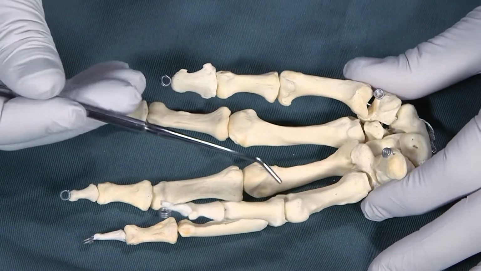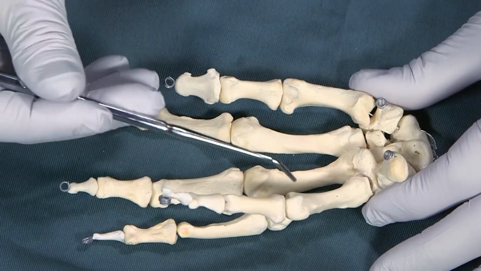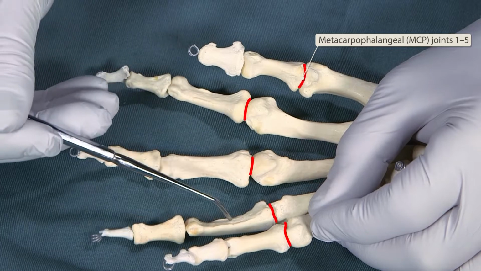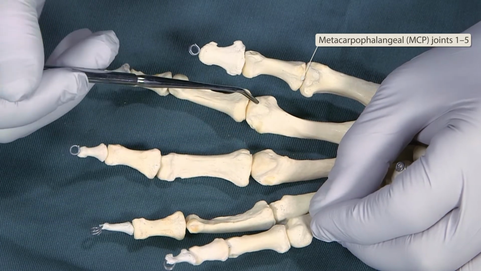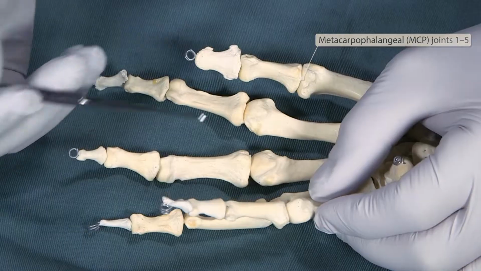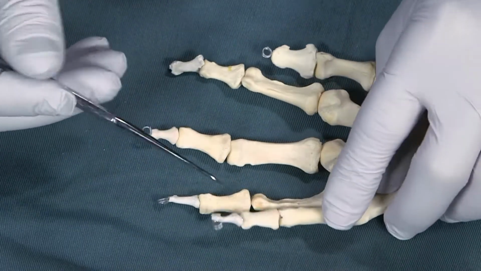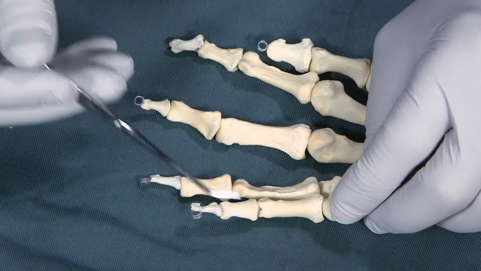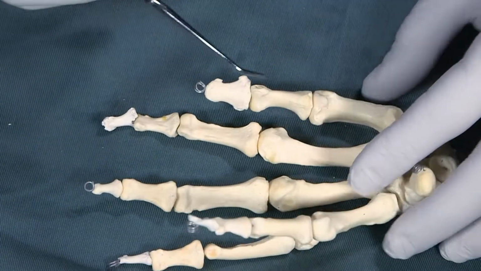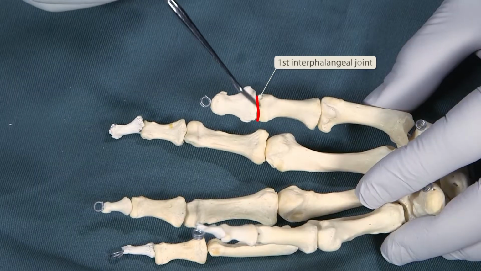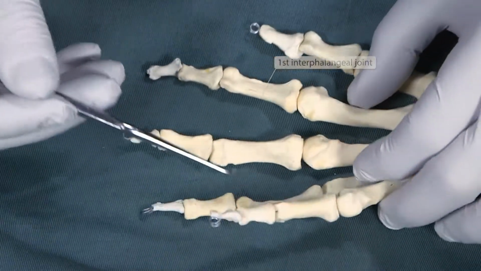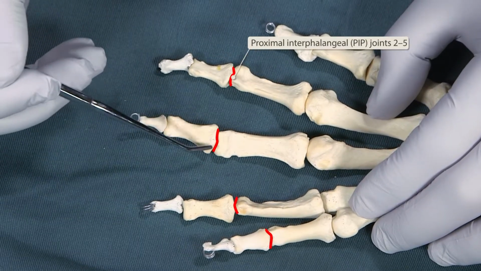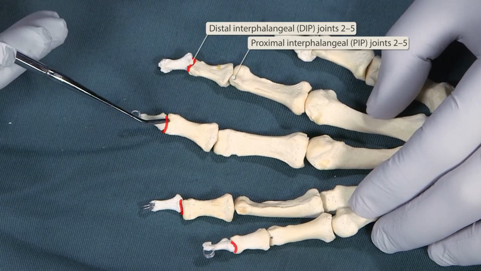Then going down, here we have the joints made between the metacarpals and proximal phalanges. We call them metacarpophalangeal joints, or knuckles. And then we have the interphalangeal joints right here. As you can guess, except the thumb that has just one interphalangeal joint, the rest of the fingers have two interphalangeal joints, the proximal interphalangeal joint and the distal interphalangeal joint.